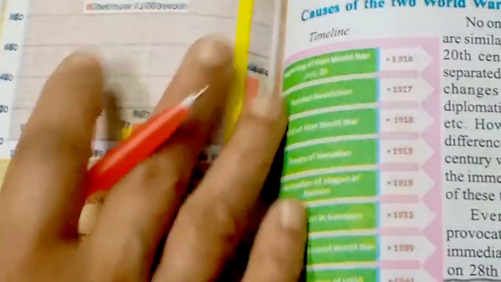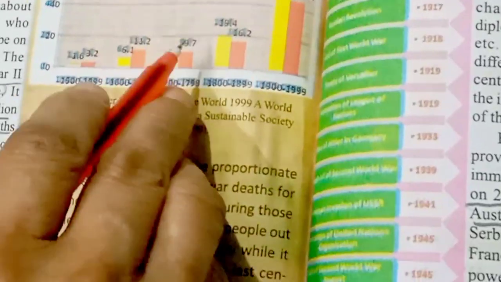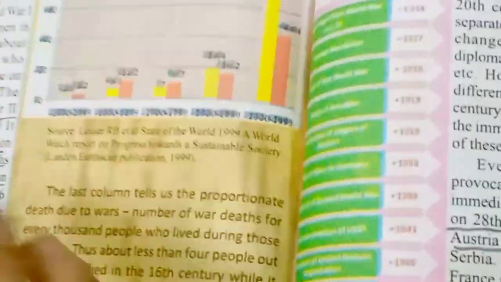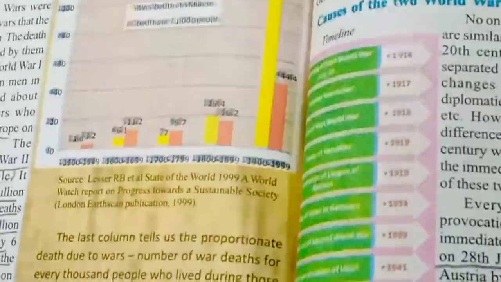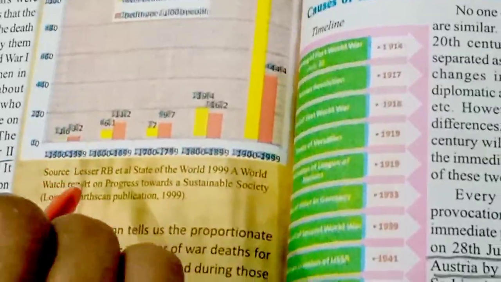Next we will go to the graphs. Bar graphs are very, very important. Here this bar graph is related to war-related deaths that occurred from the year 1500 to 1999. Sometimes the bar graph is given and they ask you to write the information. That means you have to change the bar graph into information. So the years you should remember, how much expense they had, and how many people died in this particular year, like this you have to show.